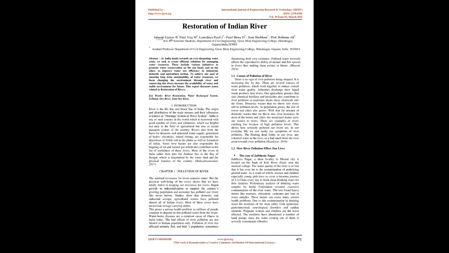To achieve our goal of ensuring long-term sustainability of water resources, we focus on changing the environment by restoring and conserving the rivers, increasing the availability of water and creating a stable environment for the future. This report discusses issues related to restoration of rivers. Keywords: river restoration, water recharge system, polluted, dry river, semi-dry river.